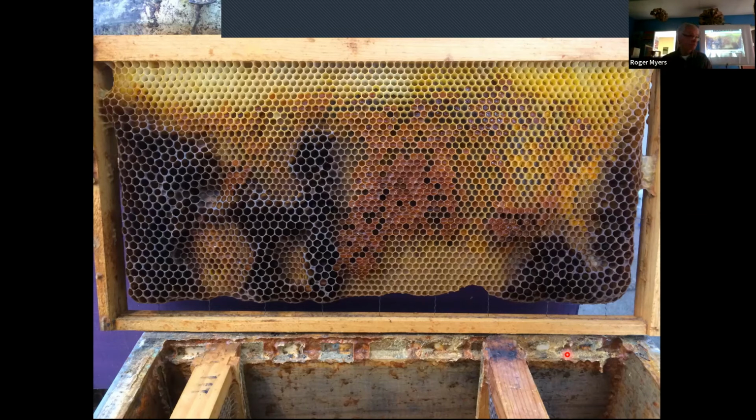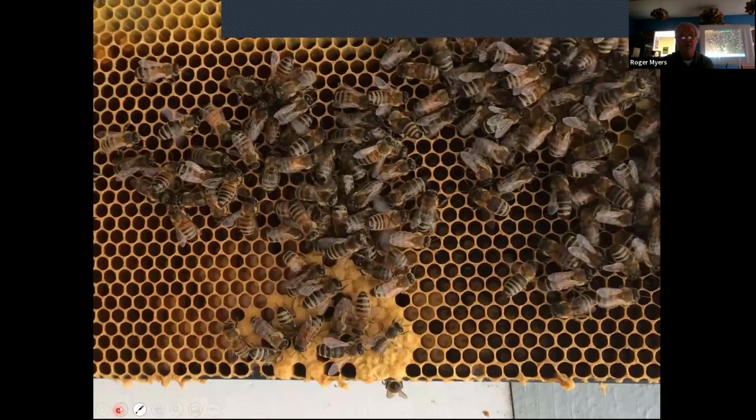But that's what the queen is, basically an egg laying machine. That's all. That's her job, is to lay eggs. She's not technically the queen as in the queen mother, like we think of the British queen. She's an egg laying machine. The workers are in charge of everything else in that hive.